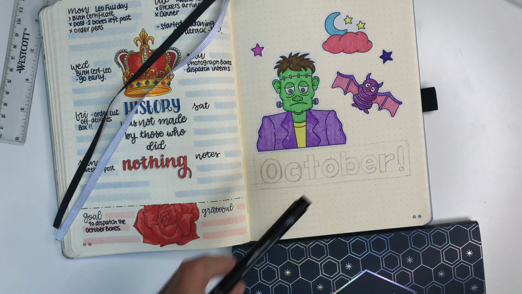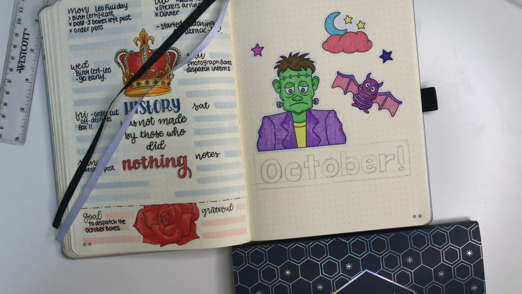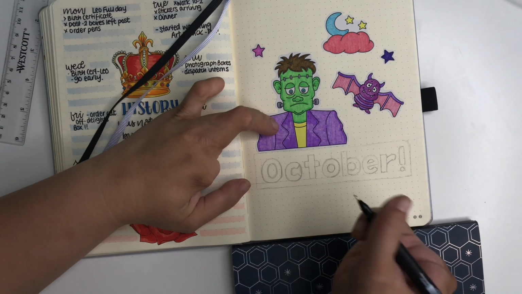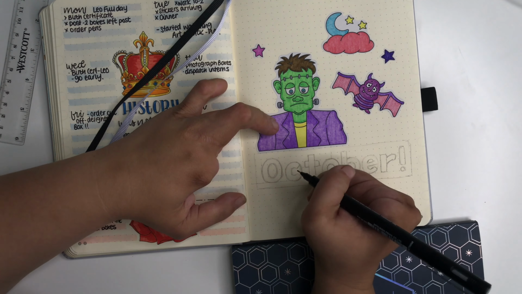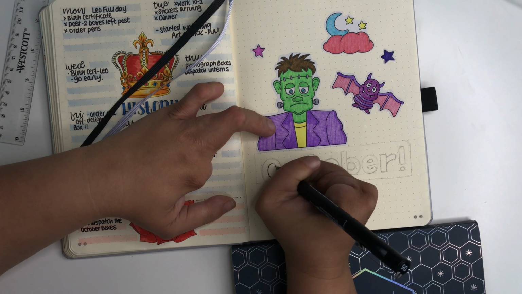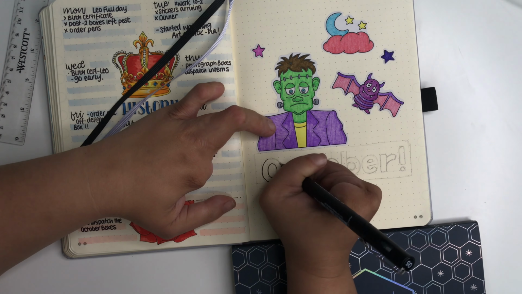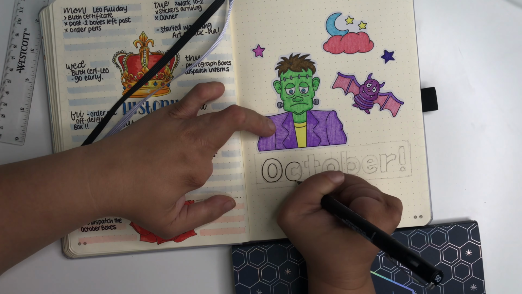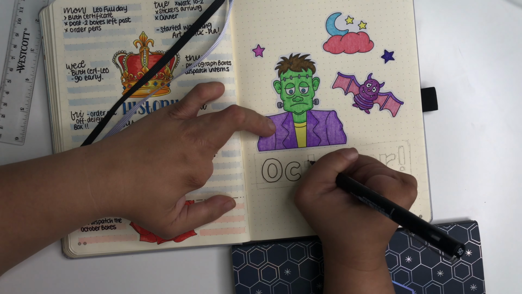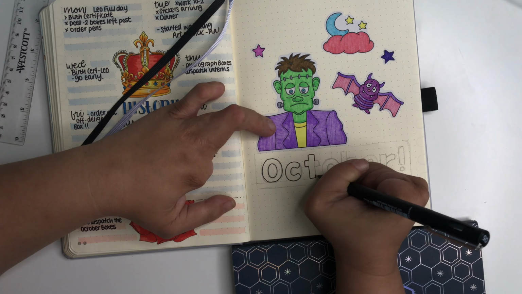It's the perfect month for out there, no shame, full colour, just Halloween spooky doodle gorgeousness. So I'm going to go in with a black Uni Pin fine liner. This is in 0.5 and guess what? You guessed it. It's in the subscription box for October.